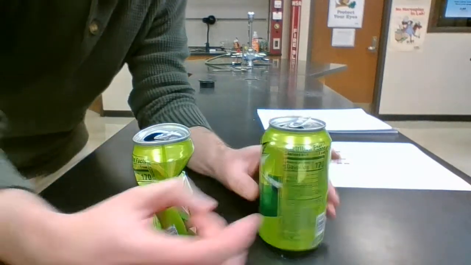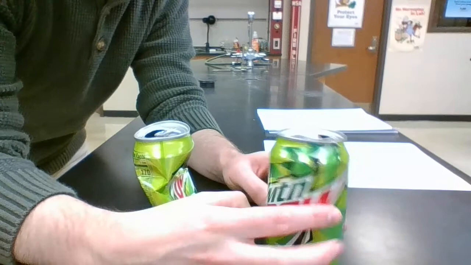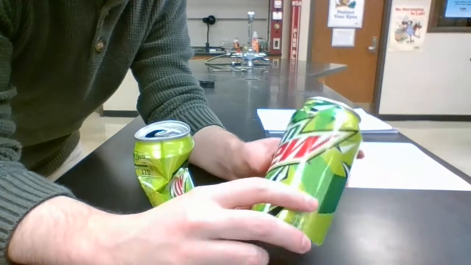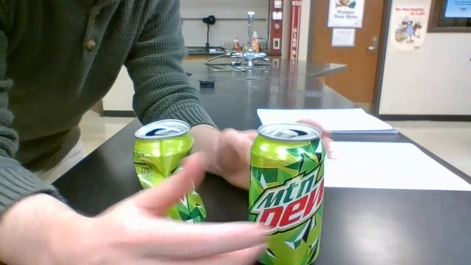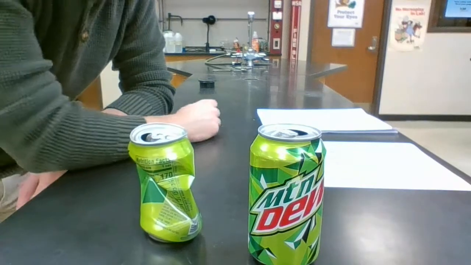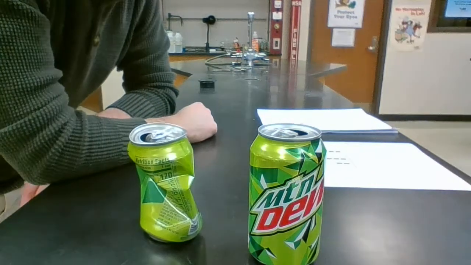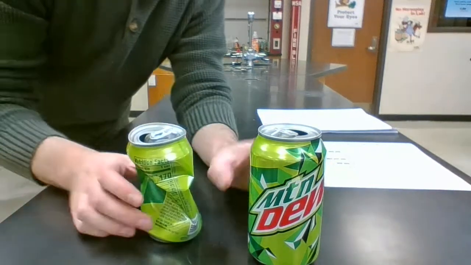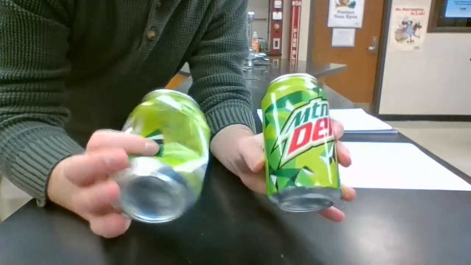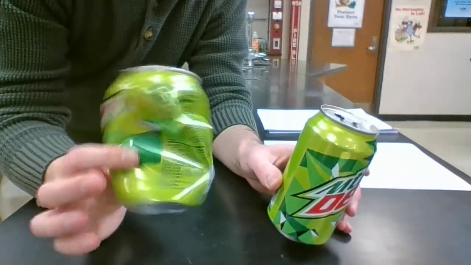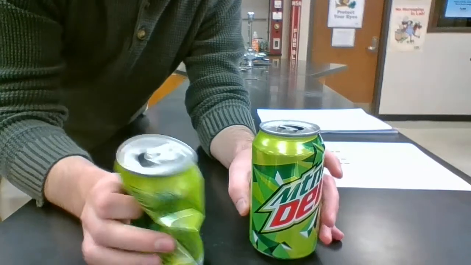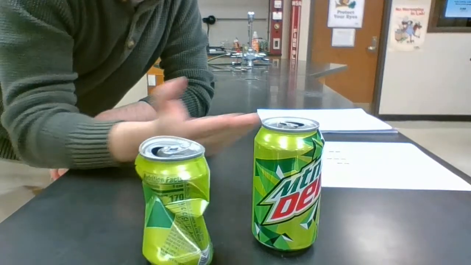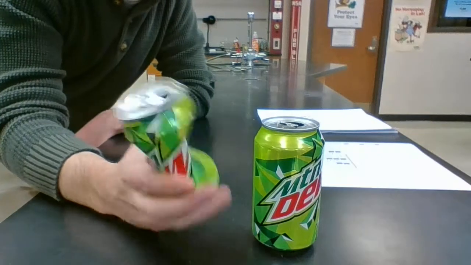Now the can itself is not flowing out onto the table. It's not escaping out into the air. So you can figure out whether it's a solid or a liquid or gas, what phase of matter or state of matter it is. And just by comparing these two, again, this is kind of the before, this is the after. Did this go through a physical change to be crushed, or was it a chemical change?